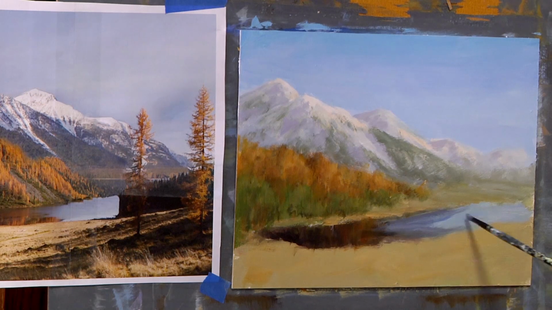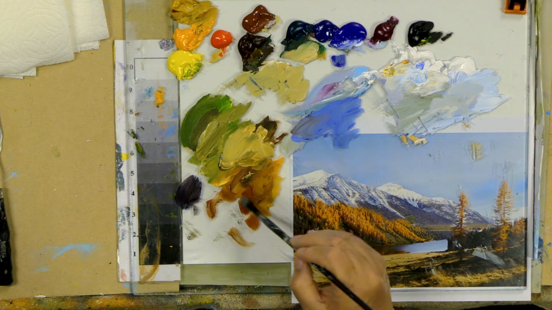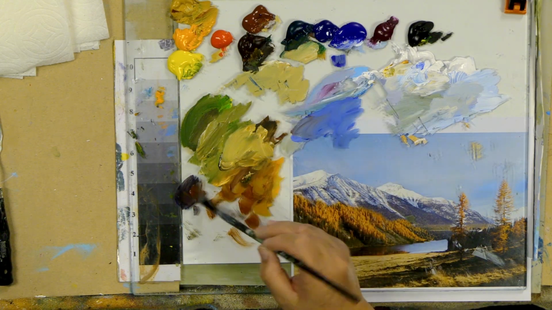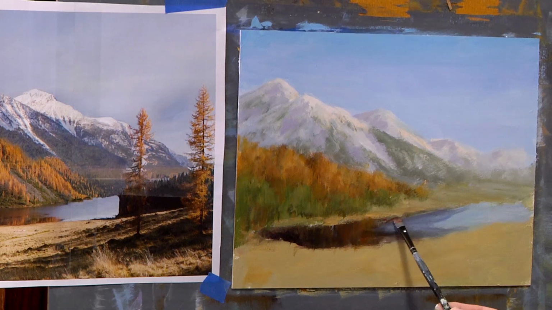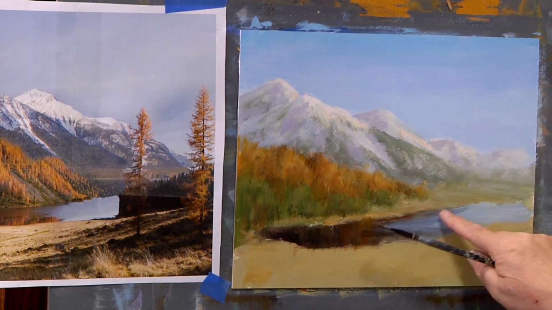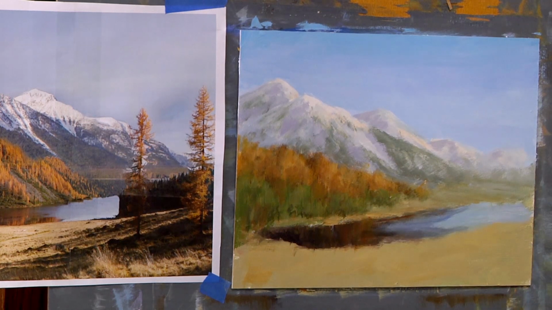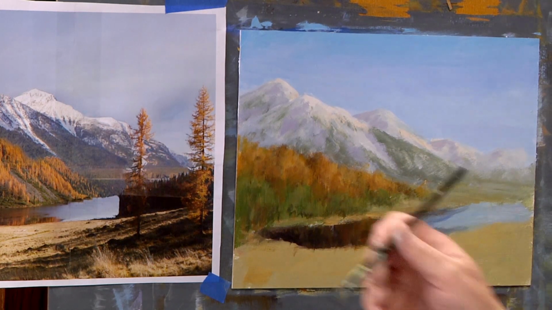Hopefully it's dry, so it just overrides the edge of that. And let's take some more of that burnt sienna and dark here, right along the edge. Just tap it a little bit through, create just a bit of that color right through there like that.